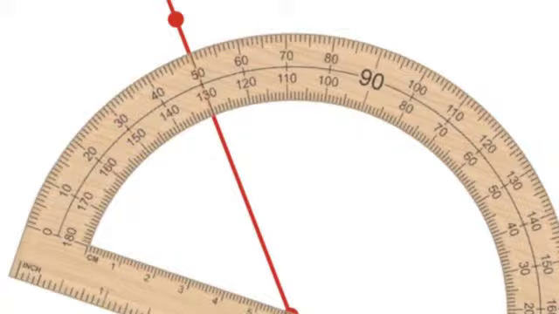Now I'm ready to see what we've got for our angle. This is definitely obtuse because it goes greater than 90 degrees. So we look at the inner track of numbers, and it seems like we pretty much land on the 130 mark. So this is 130 degrees for this angle.